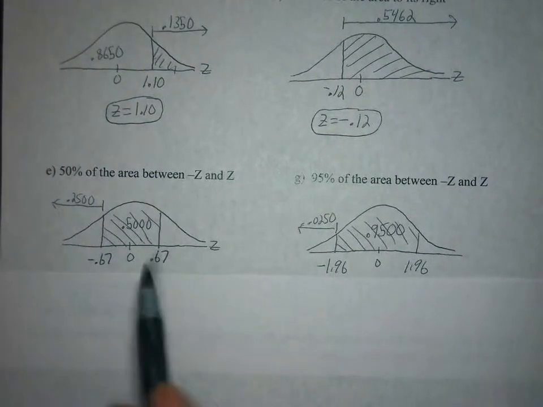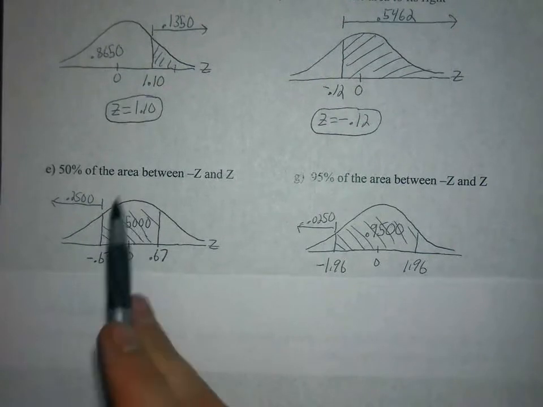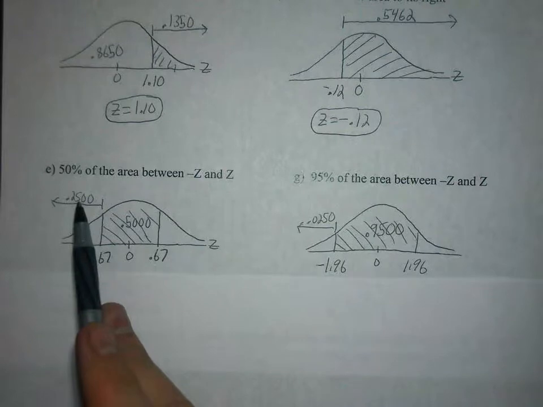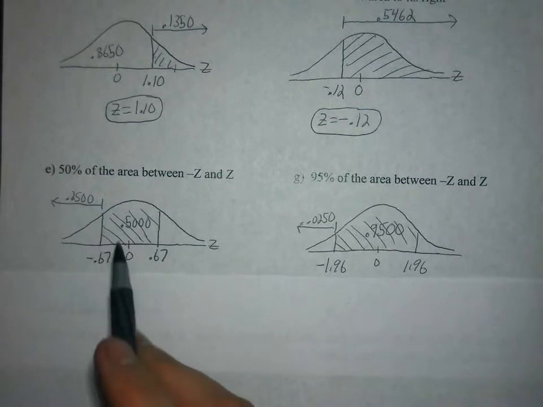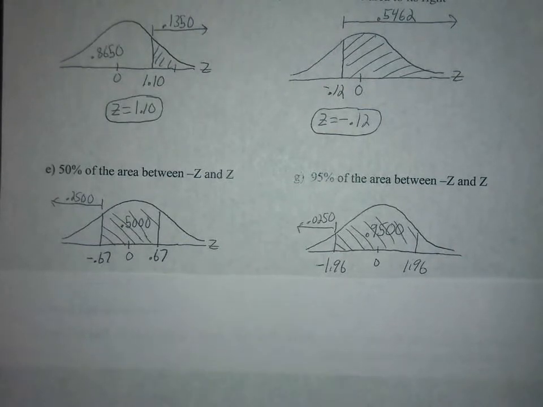And you might notice that if you look at the 0.5 plus 0.25, that's 0.75. If you were to look up 0.7500 in the table, you would get positive 0.67 for the z-score.